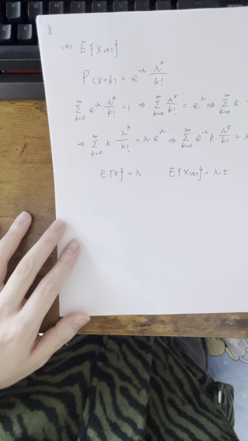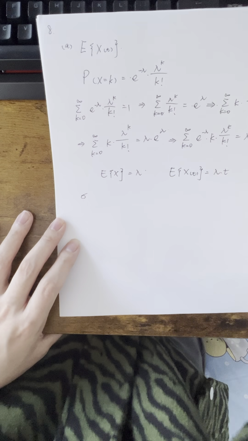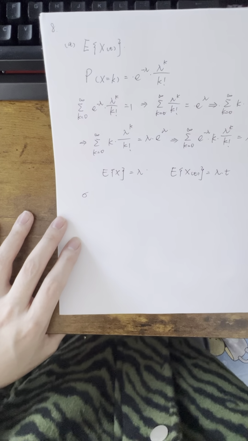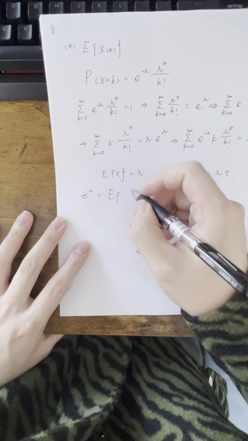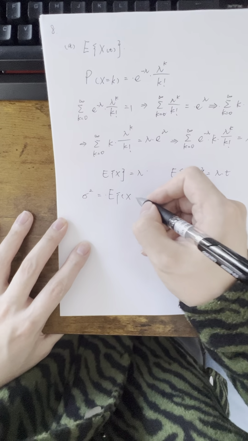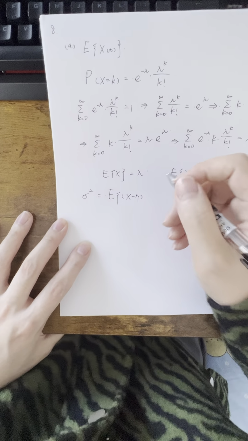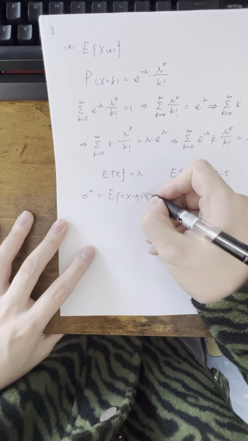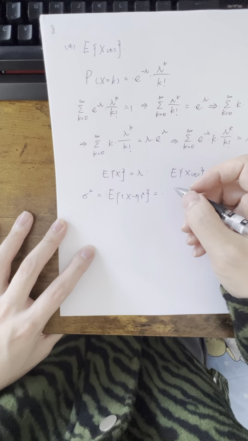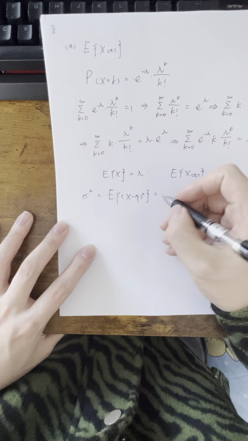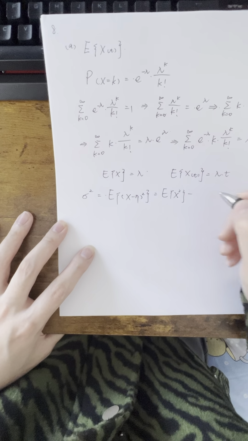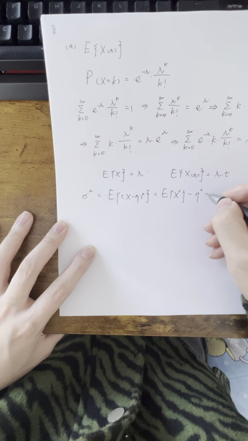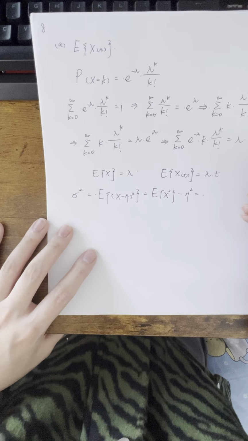And we could also try to conclude some other properties. This is equal to the expected value of the square of X minus eta, right? So this is equal to the expected value of X squared minus eta squared. And eta squared will be lambda squared, right?